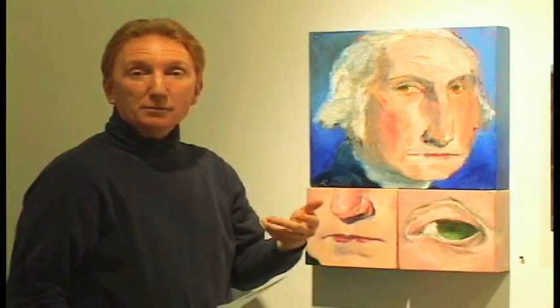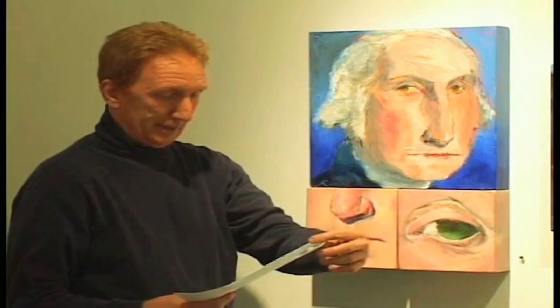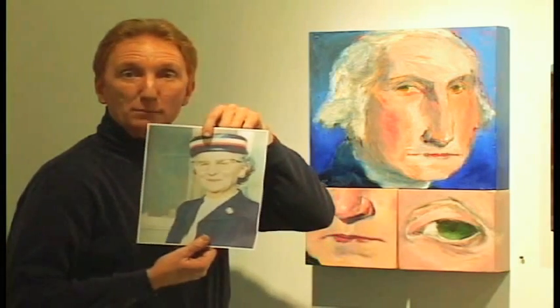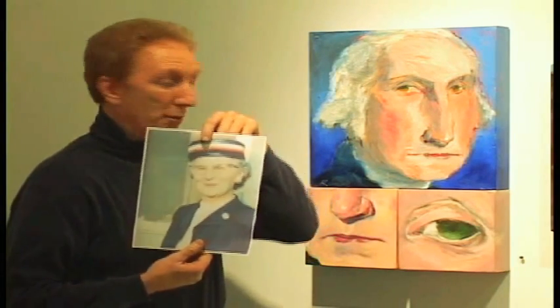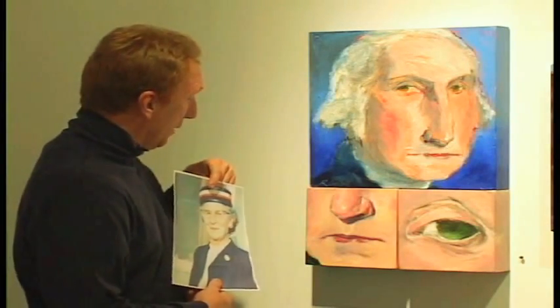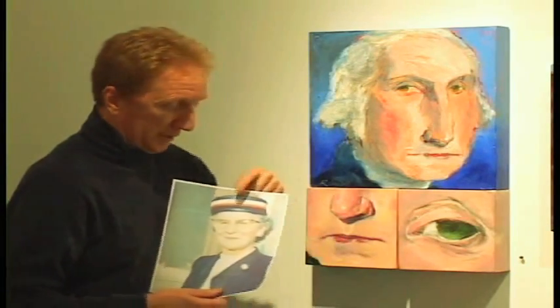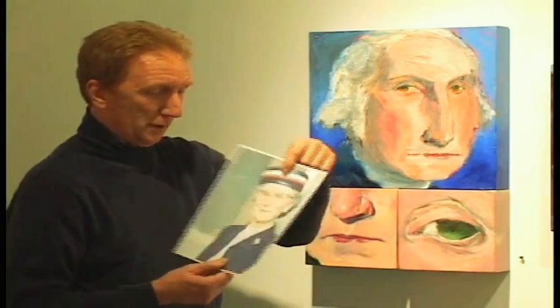Now, the nose and the mouth, I just did as a detail, and then I realized maybe back in my subconscious, I had been suppressing the realization that my maternal grandmother had the same type of lips. And I wonder if it's a coincidence that both George Washington and my maternal grandmother had false teeth. But anyway, kind of a Freudian connection.